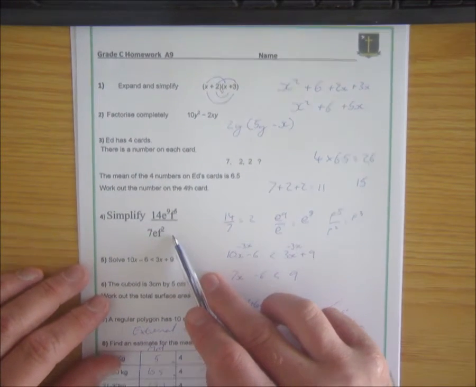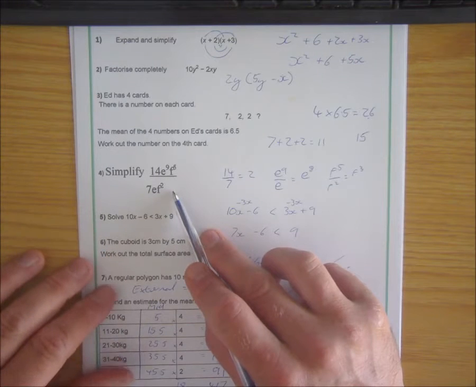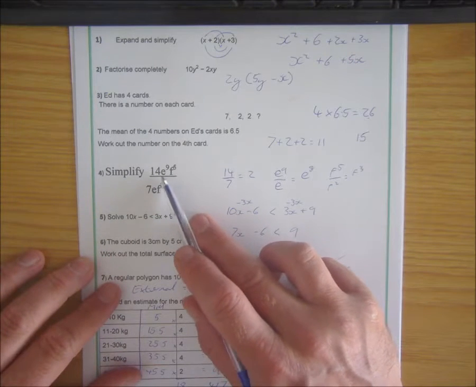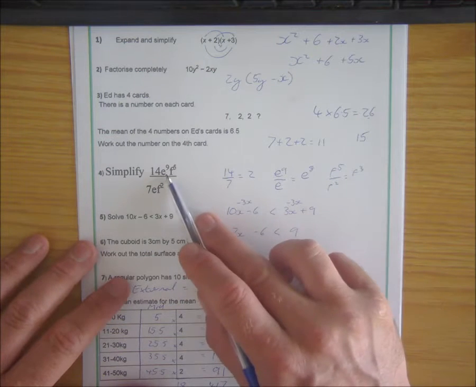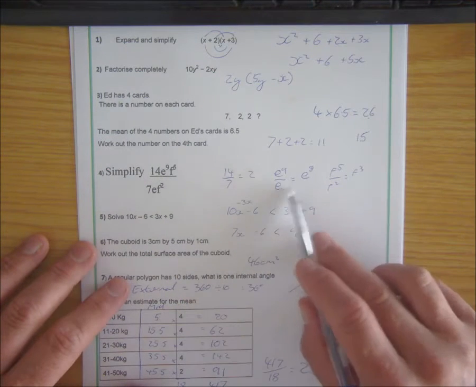We've got to simplify the expression. It's all division, so if I take the numbers together, I've got 14 divided by 7 is 2. E to the 9 divided by e is e to the 8.